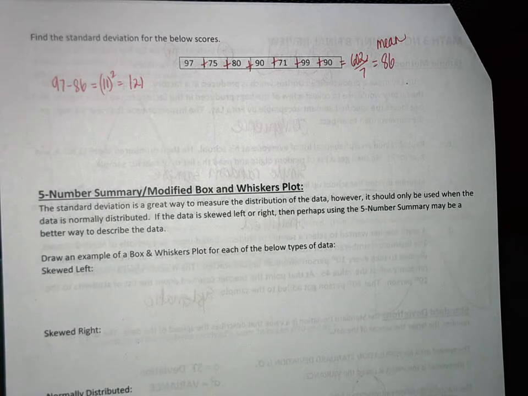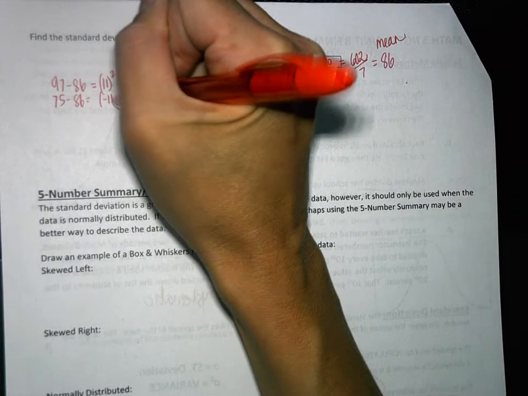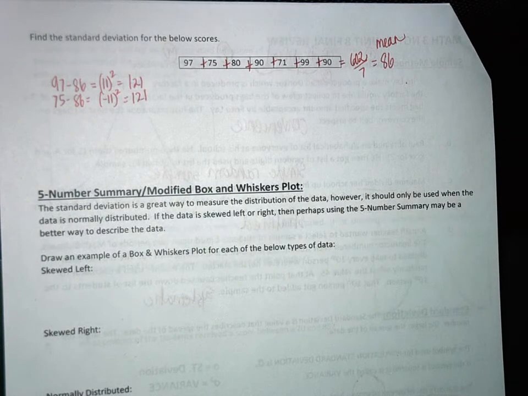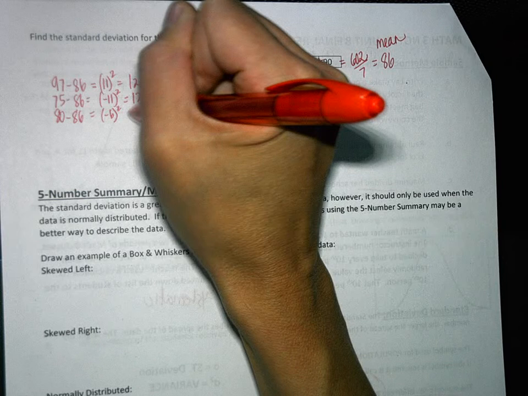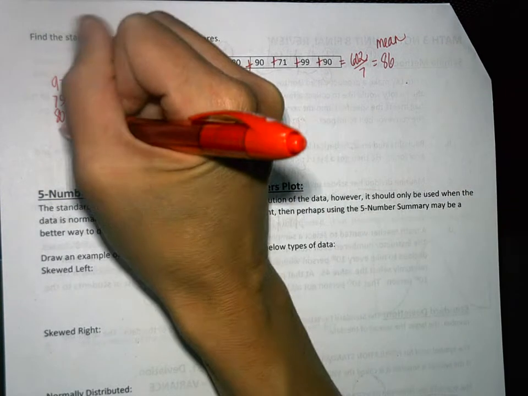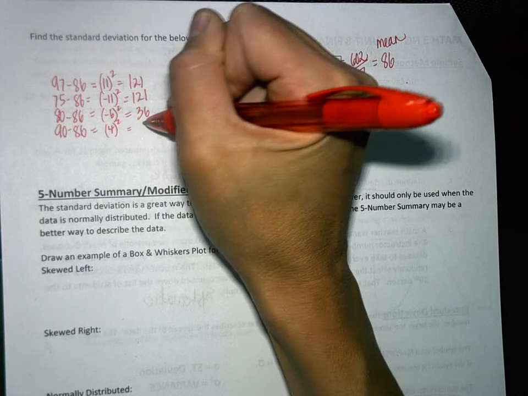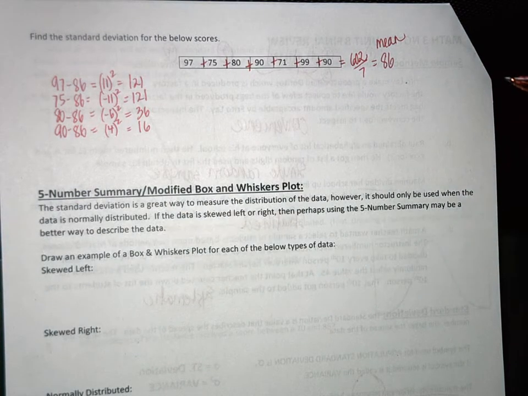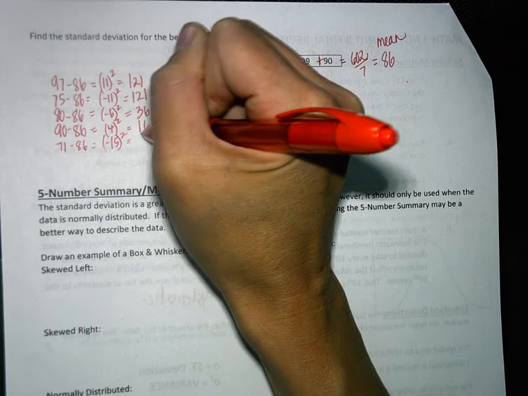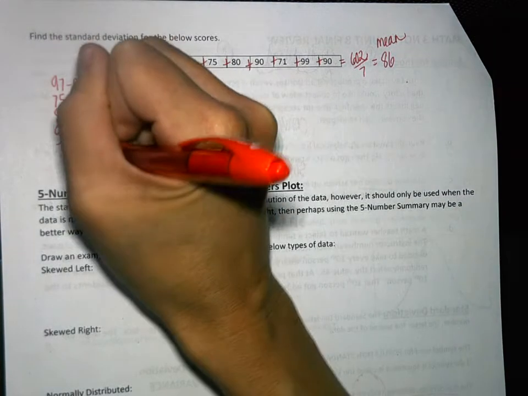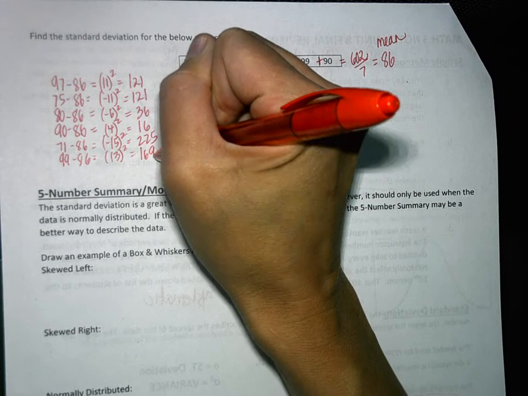And then I have to do this to each piece of data in this data set. So we have 75 minus 86, which is negative 11, squared is 121. 80 minus 86 is negative 6, squared is 36. 90 minus 86 is 4, squared is 16. 71 minus 86 is negative 15, squared, which is 225. 99 minus 86 is 13, and 13 squared is 169.